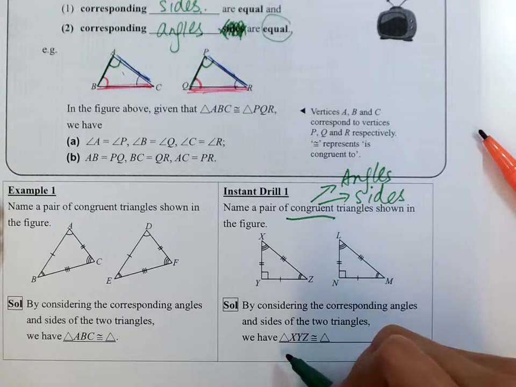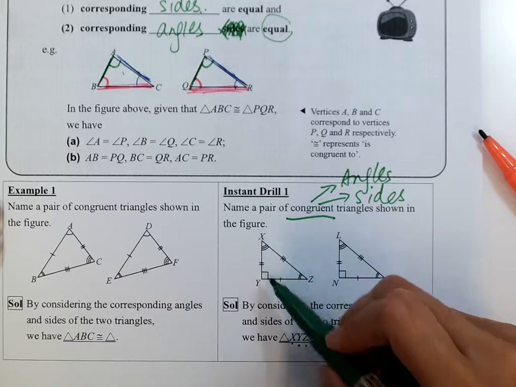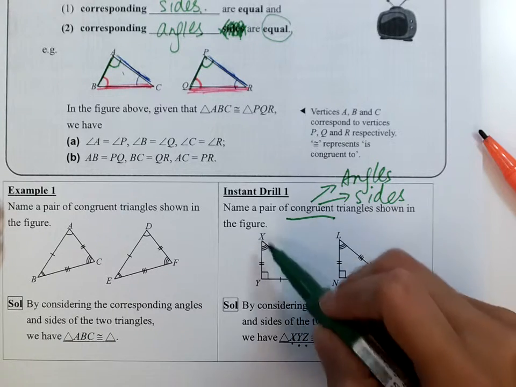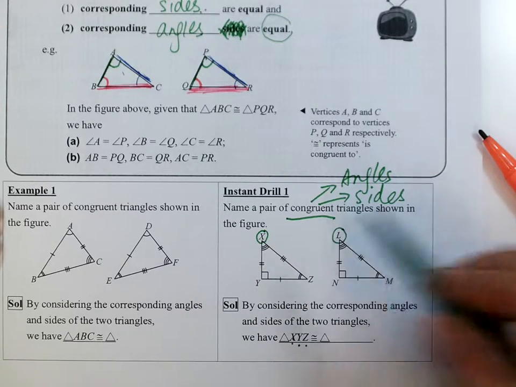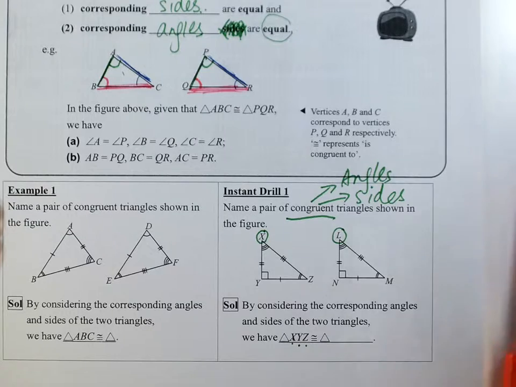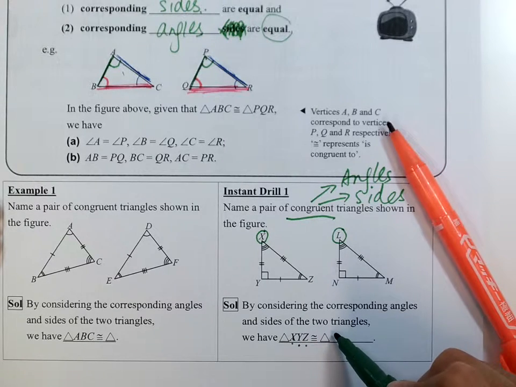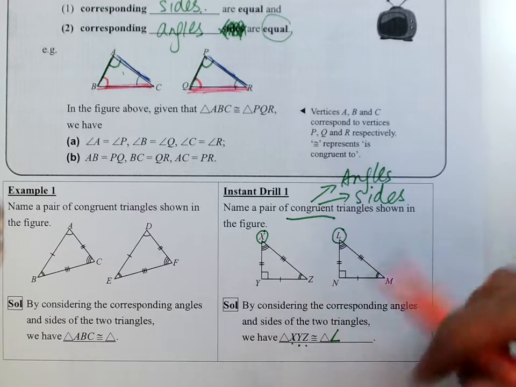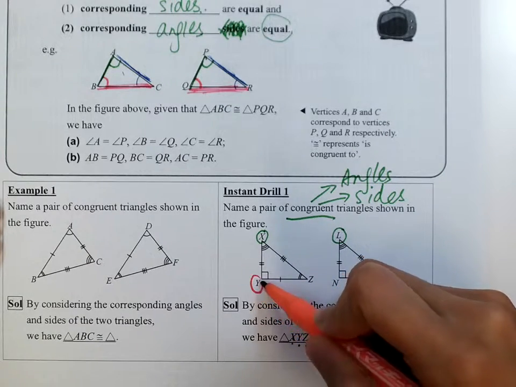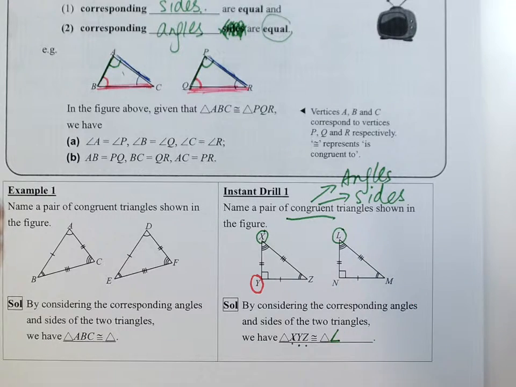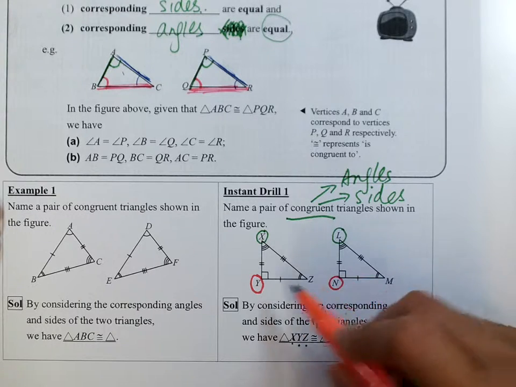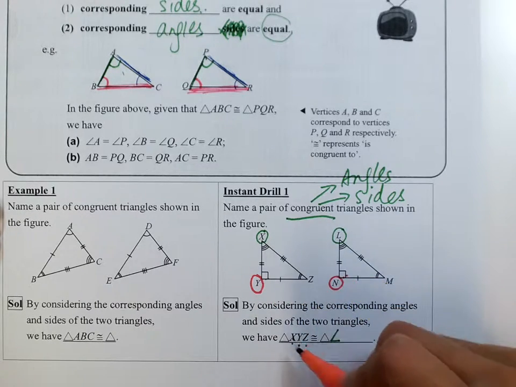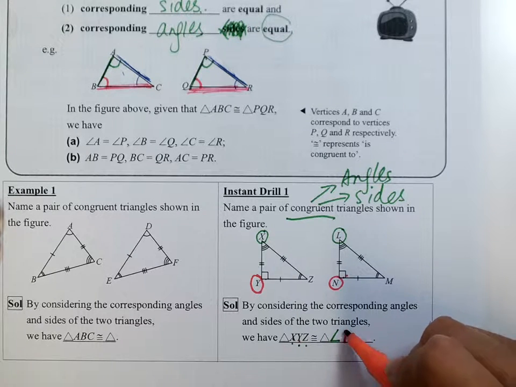So let's take a look. This is triangle XYZ, the triangle on the left. Let's look at angle X, which is in the same position as angle L. So we can write down X corresponds to L. Similarly, angle Y is congruent to angle N. You see both angles are 90 degrees. So if we put Y here, we put N here.